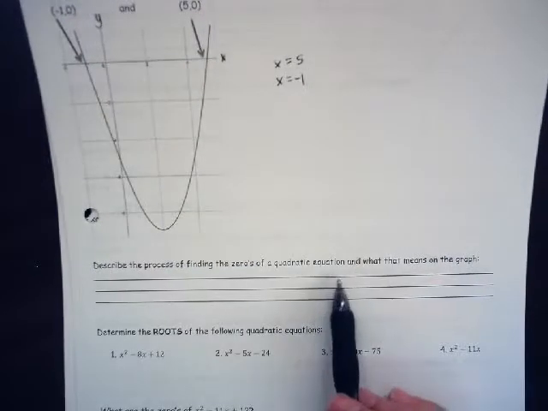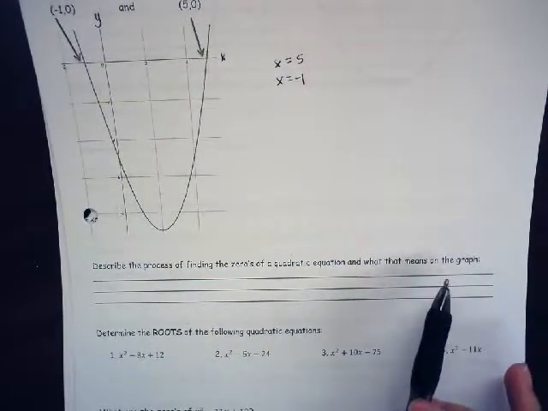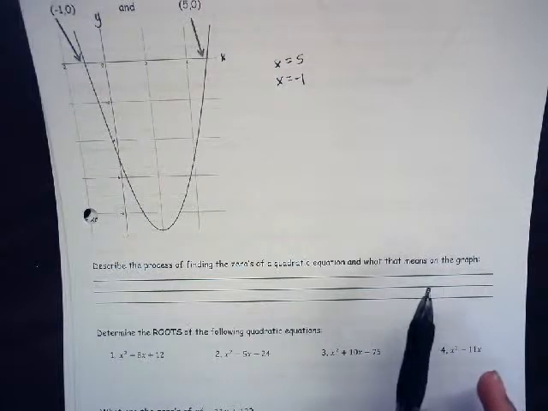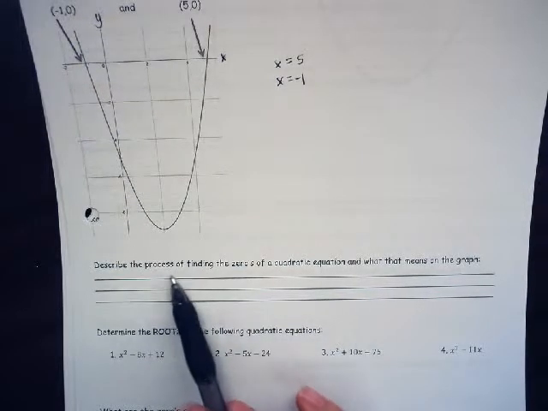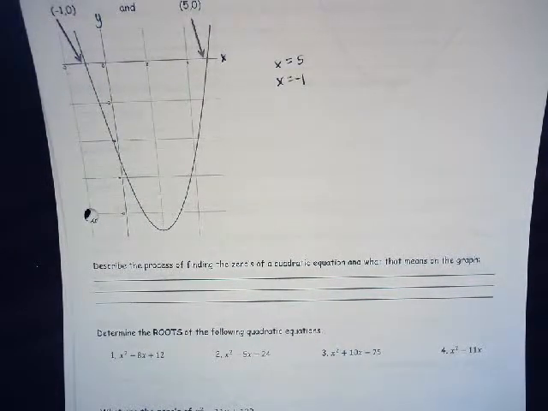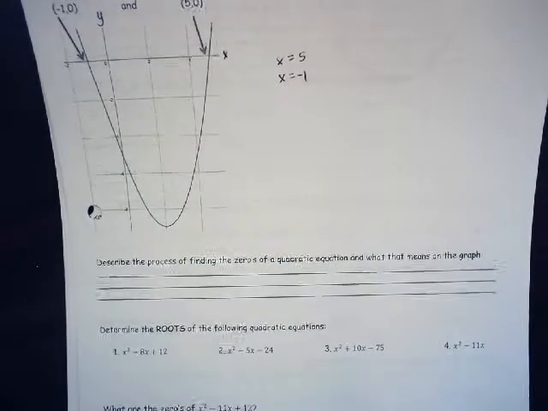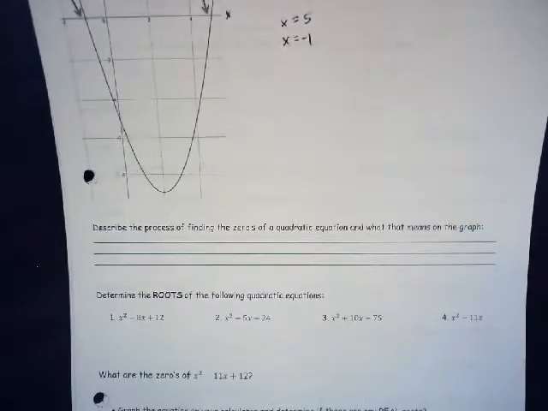Describe the process of finding the zeros of a quadratic equation and what that means on the graph. So if you're watching these notes at home, just pause it, and I want you to try to write down what I just did. The reason why I have you do this is because we find where we have some gaps in our knowledge. When we have to actually write it down and explain it, we see the pieces that we don't understand. We can go back and look at those again. So I'm going to ask you to go ahead and do that. Pause the video and do that.